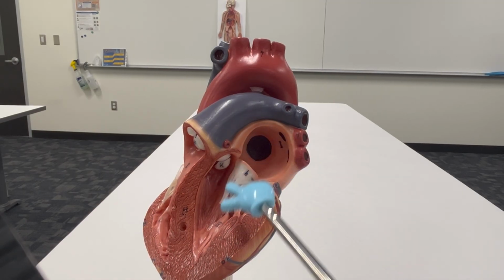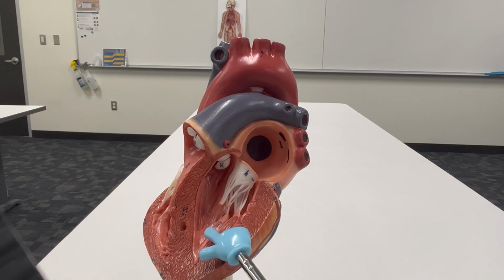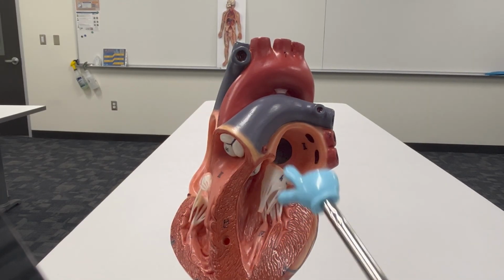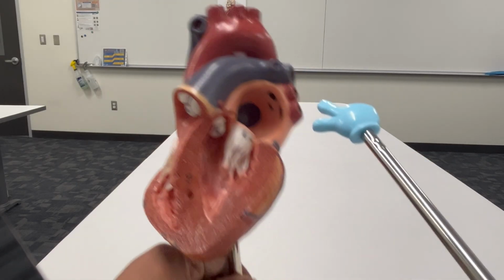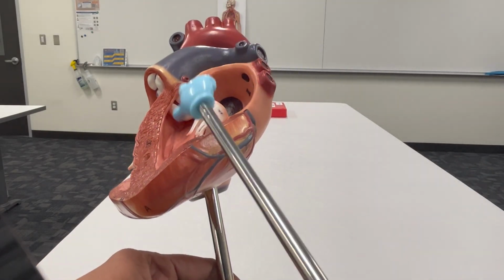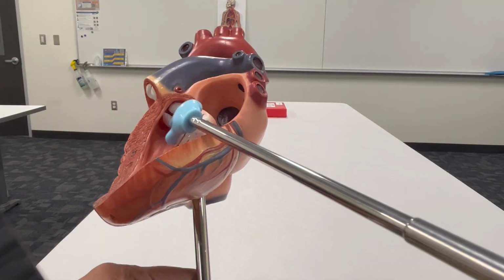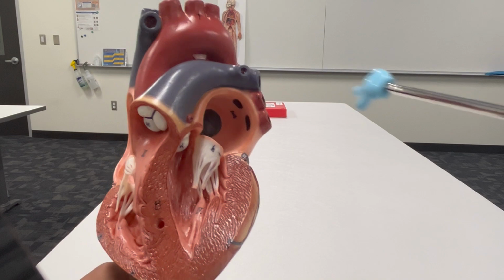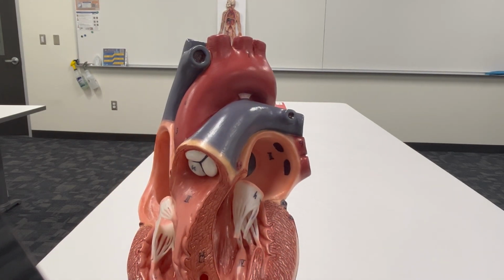From the left atrium, it goes to the left ventricle. Then with a big contraction, a big pump, the blood goes into systemic circulation through the aorta to all over the body.